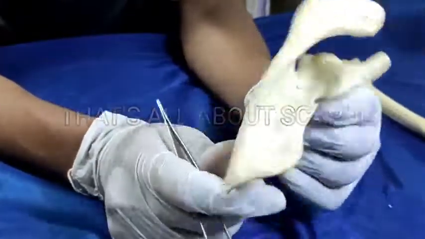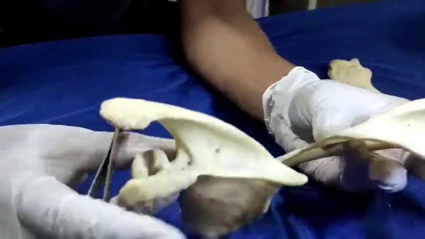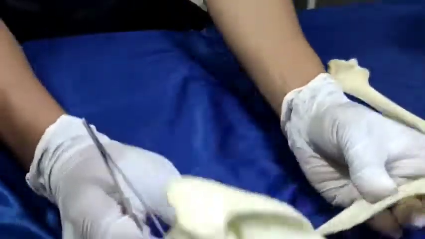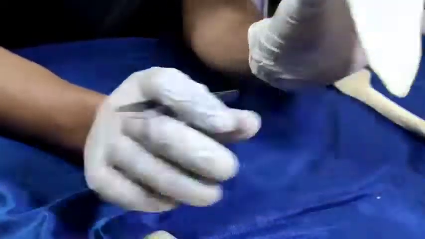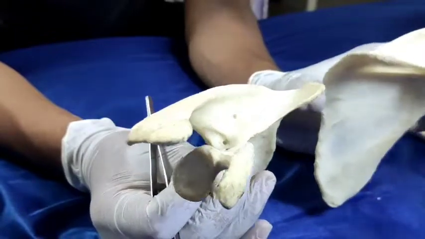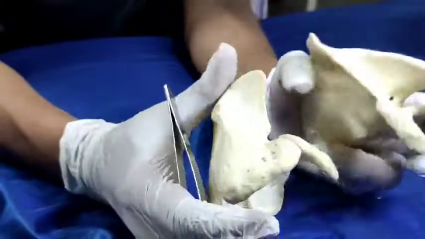In the examination hall, on the viva table, you should first identify which side the scapula belongs to. These are two scapulae, a left-sided scapula and a right-sided scapula. In a previous lecture we discussed how to identify which side a scapula is.